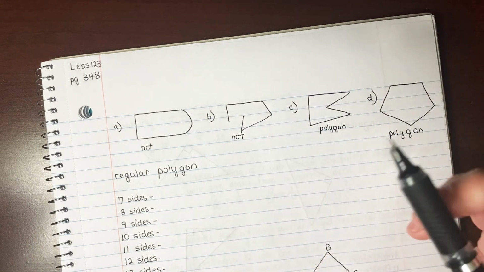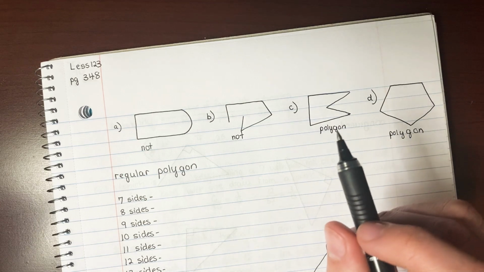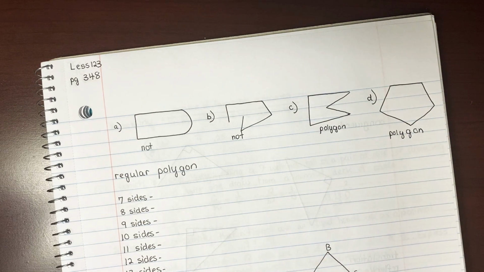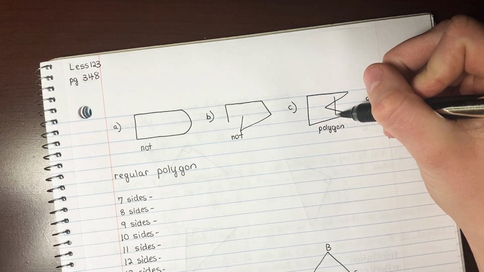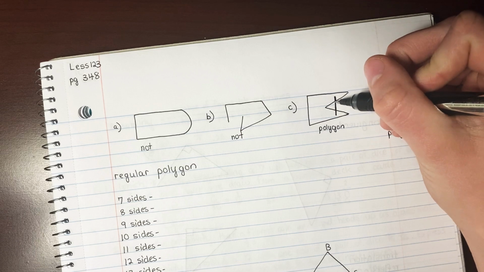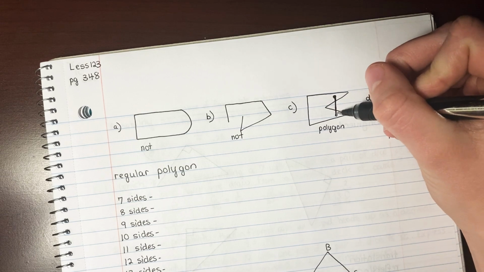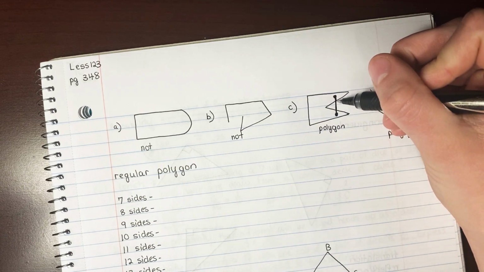Okay, so if you can draw a line going from one side of the polygon to another, and you are going outside of the enclosed area, then it's going to be concave. So you can do that on this one. I'm drawing a line segment from one side to the other, and I'm crossing part of the plane that is not the enclosed polygon.